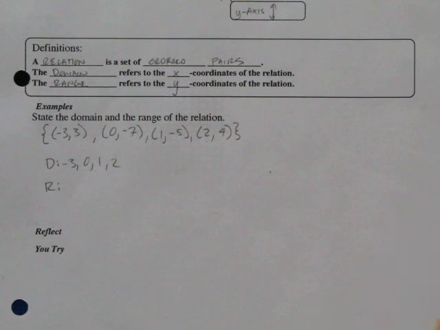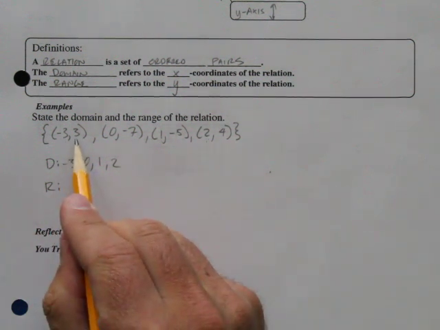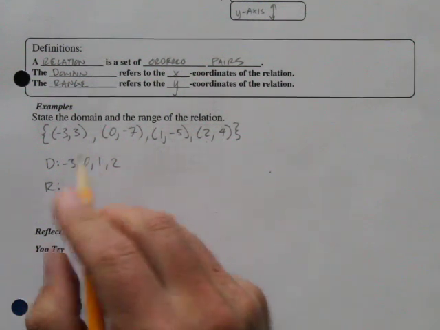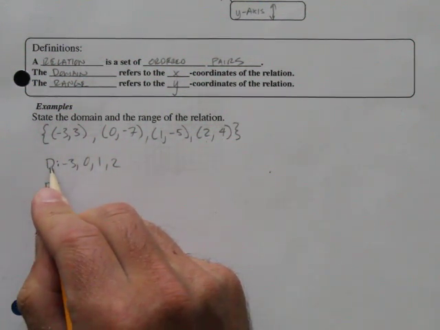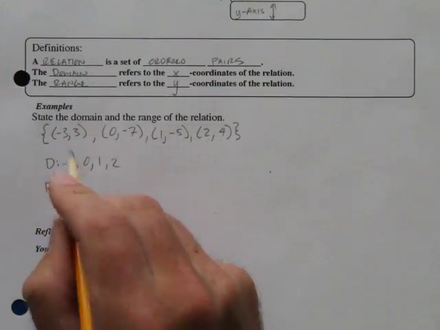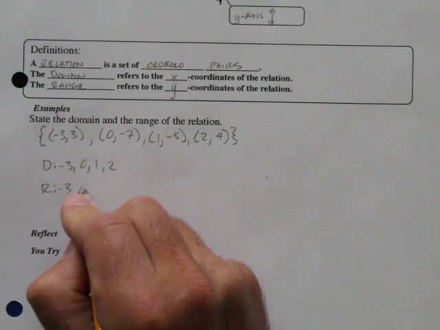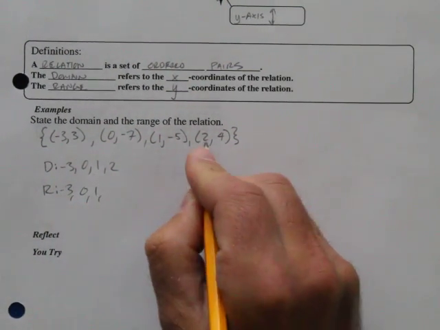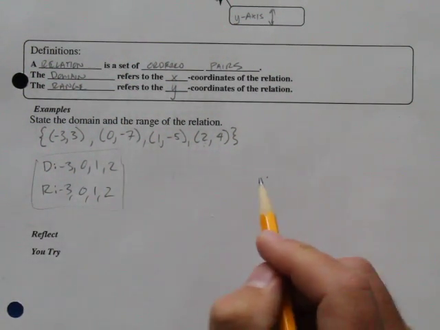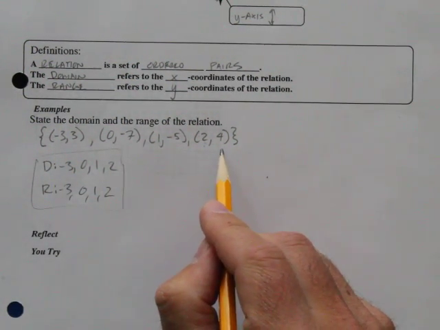The range, almost exactly the same, but we're writing down the value on the right of each point, the y value. Range is y, domain is x. We've written down the x values. Now we're going to write down the y values: 3, -7, -5, and 4. And that is your answer. That is the domain and the range of this relation.